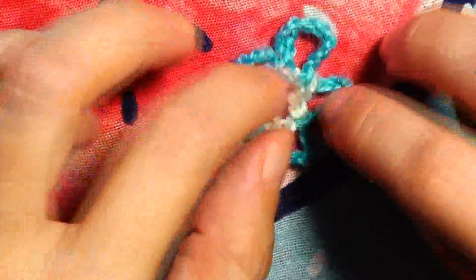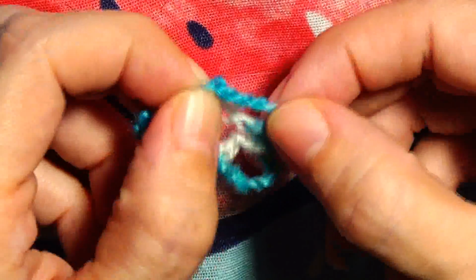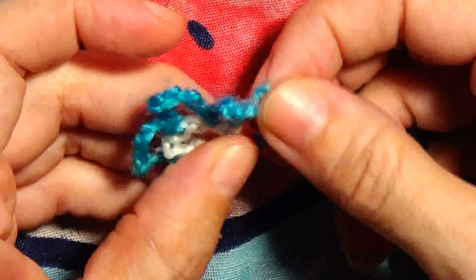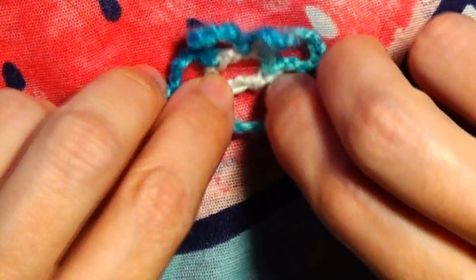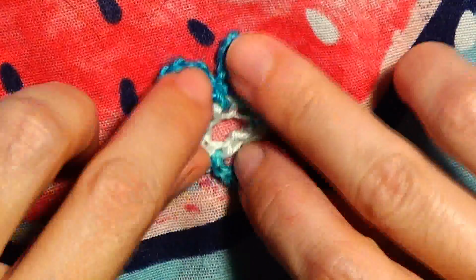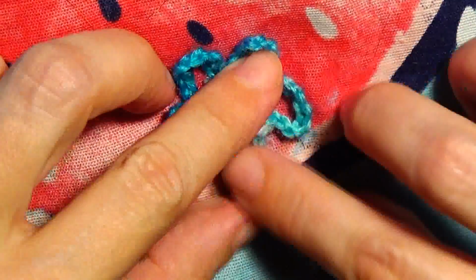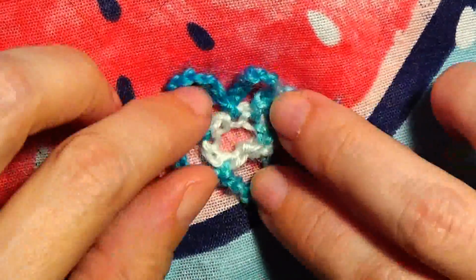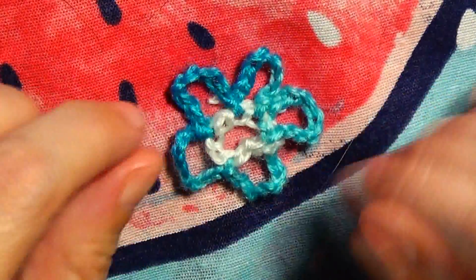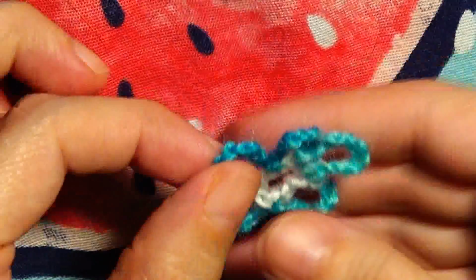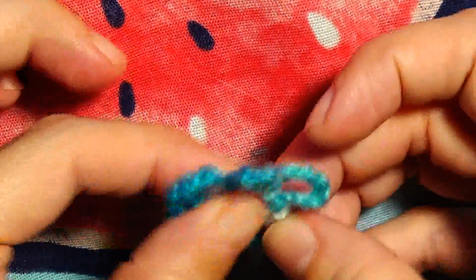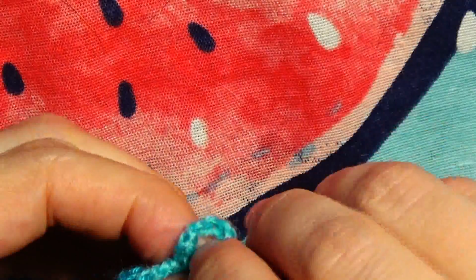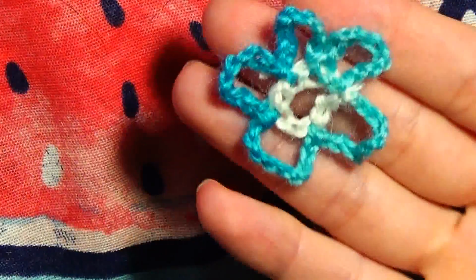And this is what our crochet flower looks like. So you can iron it in order to make it look more symmetrical. So this is our finished crochet flower.